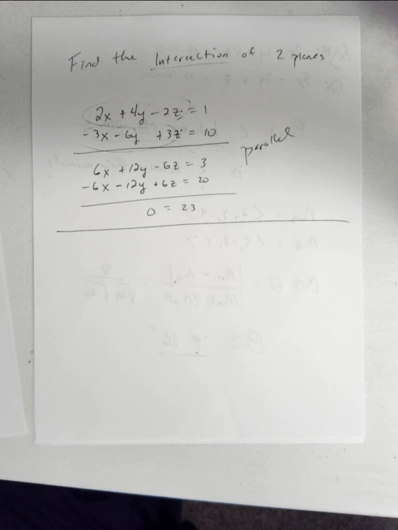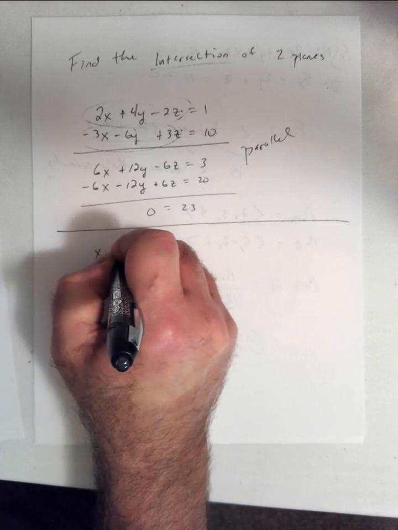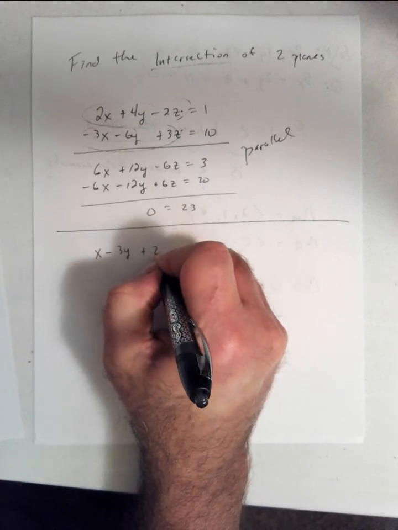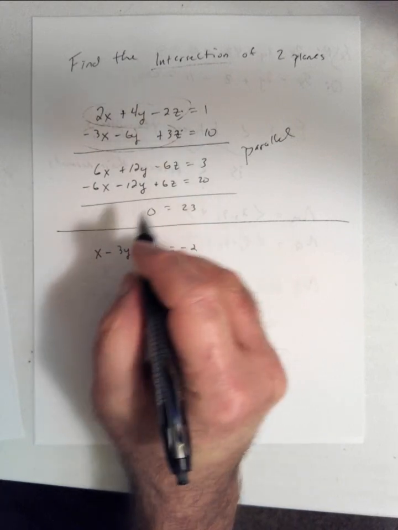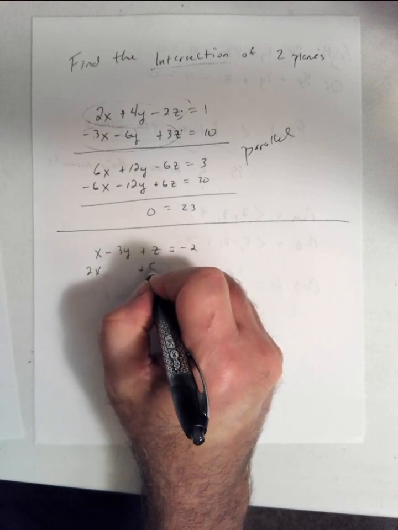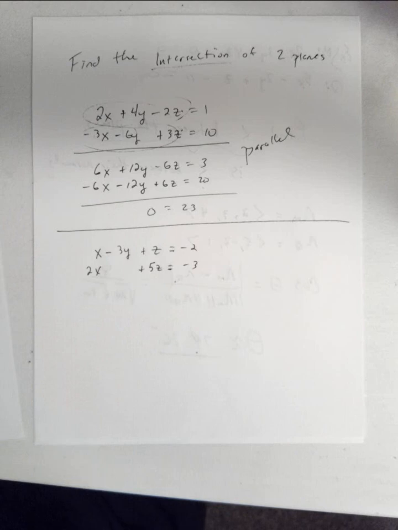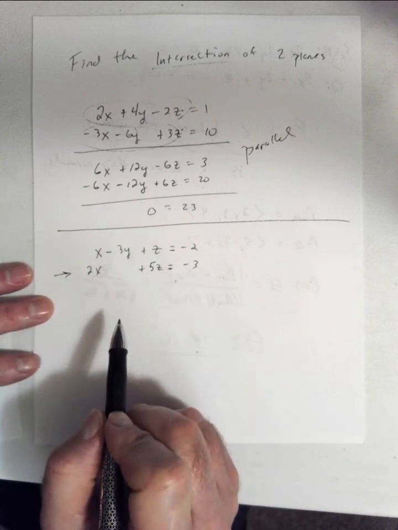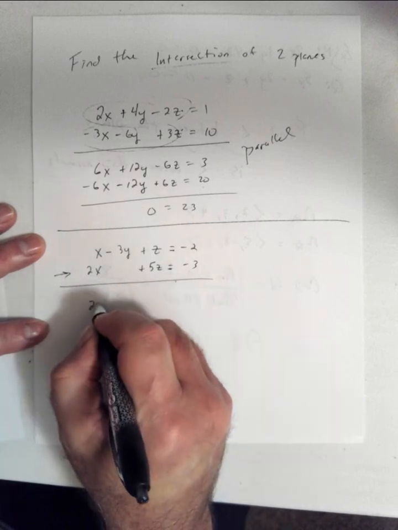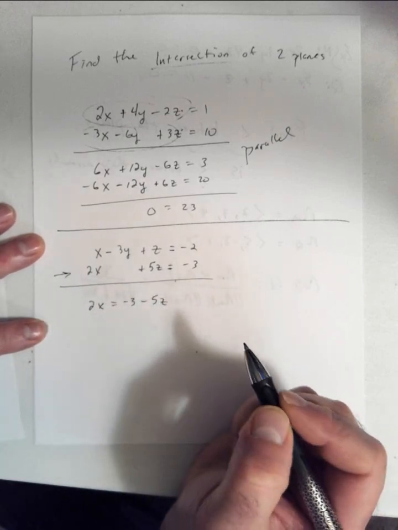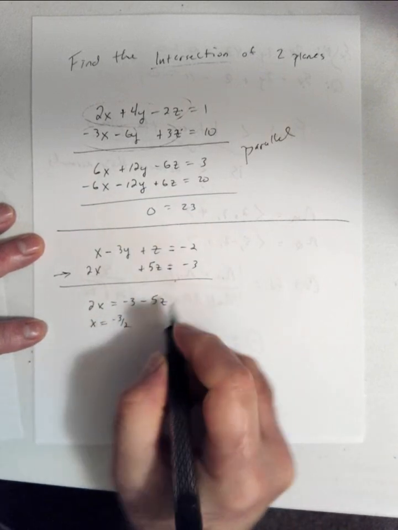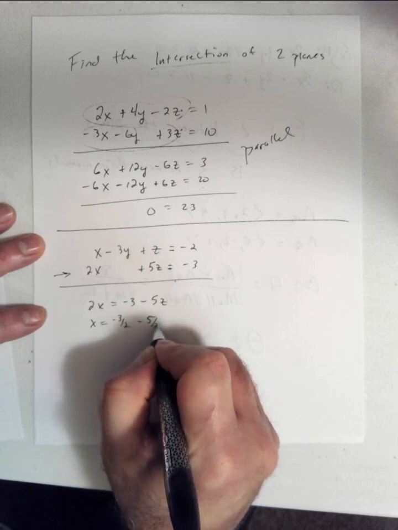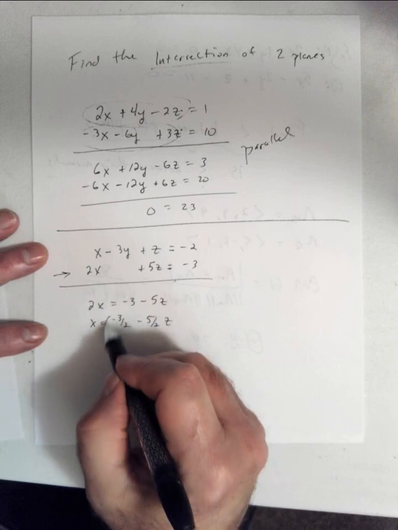Alright, so instead of doing that example, we'll do the previous even example, which is number 48. We've got x minus 3y plus z equals negative 2. And we've got 2x plus 5z equals negative 3. Alright, so no y here, which is kind of nice. We can go ahead and just solve for x in terms of z right away. So 2x equals negative 3 minus 5z. So that means x equals negative 3/2 minus 5/2z.